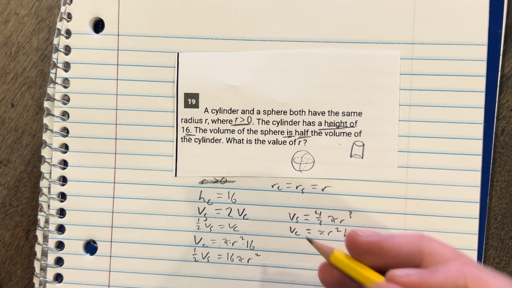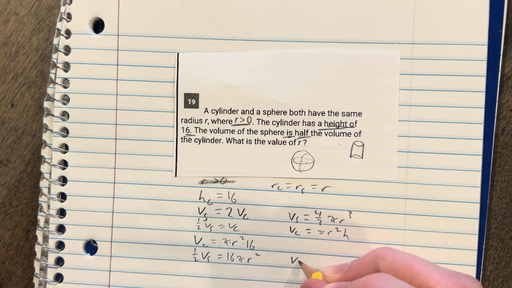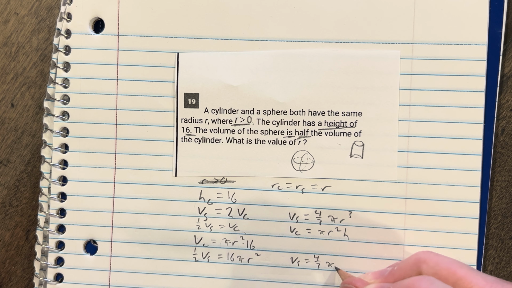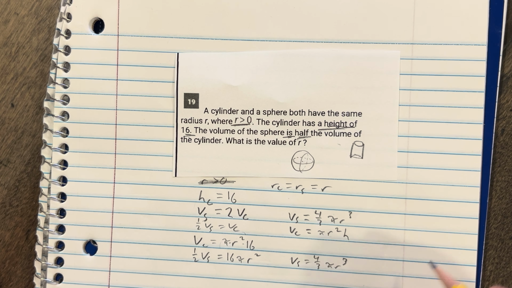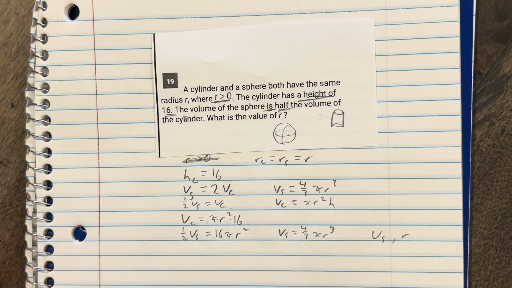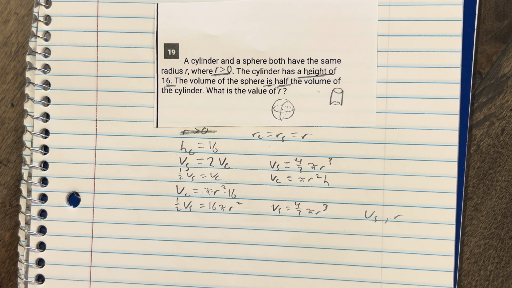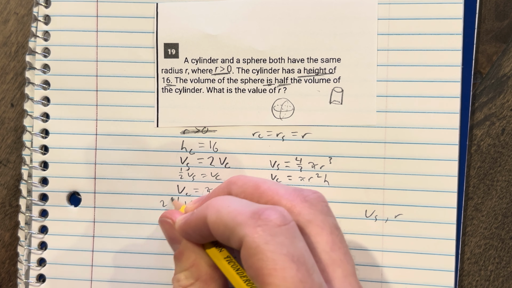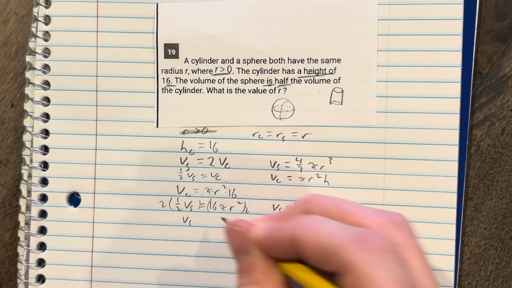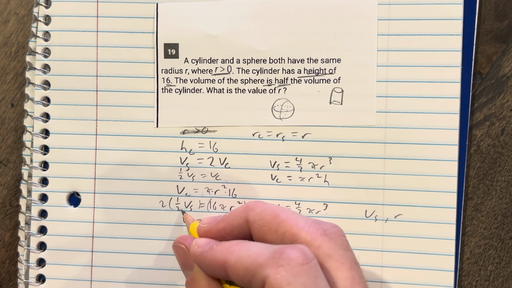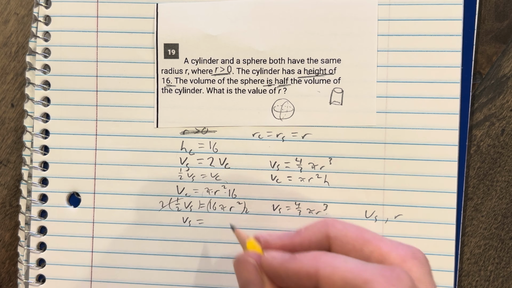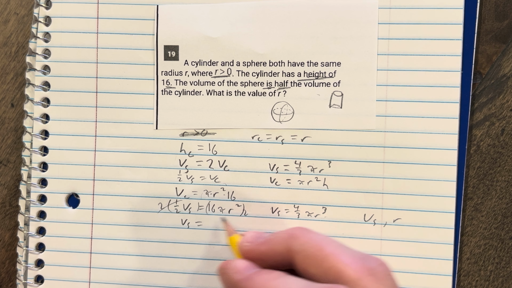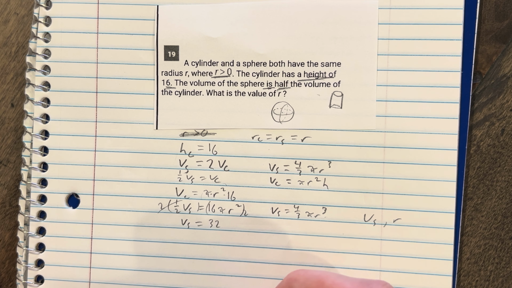And look, we have another equation that's also in two variables. We have Vs equals 4/3 pi r cubed. Our two variables that we need to solve for are Vs and r, right? And now we have two equations and two variables. We can do another substitution, so let's do that. We can just multiply this whole thing by 2. So 2 times this, and 2 times this. Now Vs is all alone, because 2 times 1/2 cancels to 1, so we have just Vs. That's going to equal 2 times 16, which is 32, right?